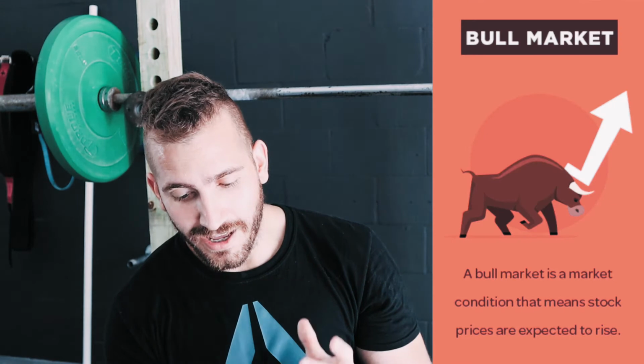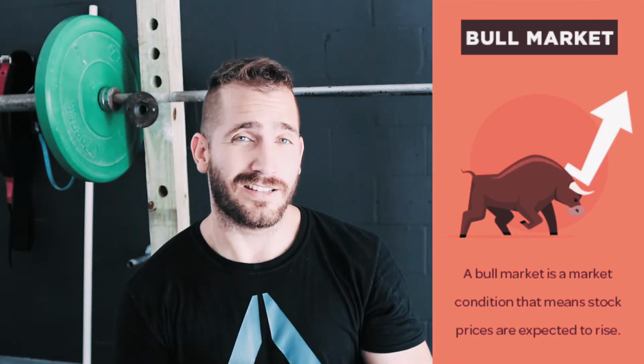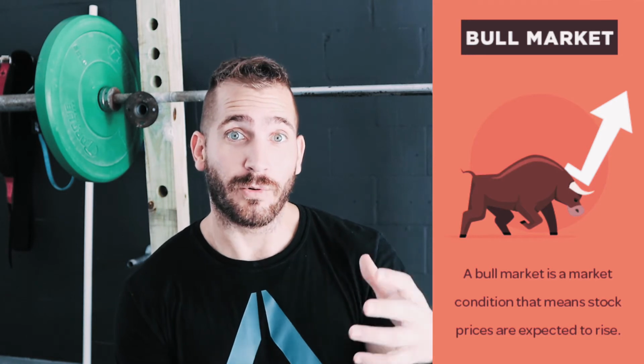All right, bull market. A bull market is a market condition that means stock prices are expected to rise, which is basically what we're in right now. A lot of people are buying stocks because they expect the market to grow. They expect that the stock market is not going to be like it is right now forever. It's going to stay like this for a little bit, but eventually it's going to pick up and you'll make a lot of money in the long run.